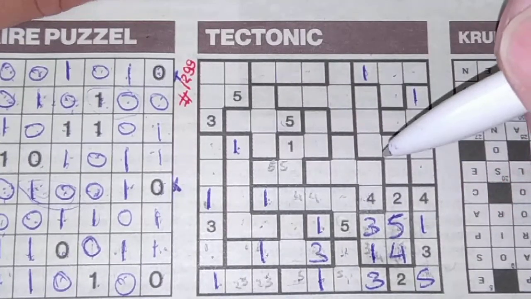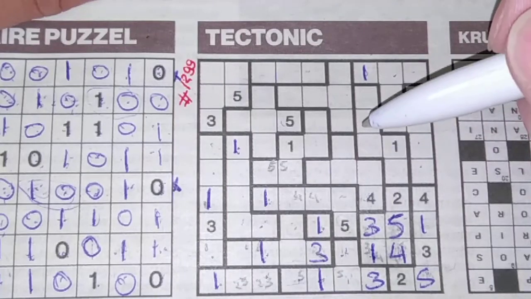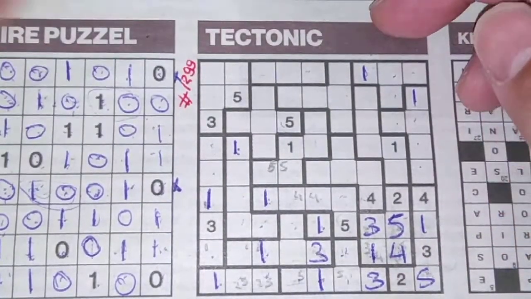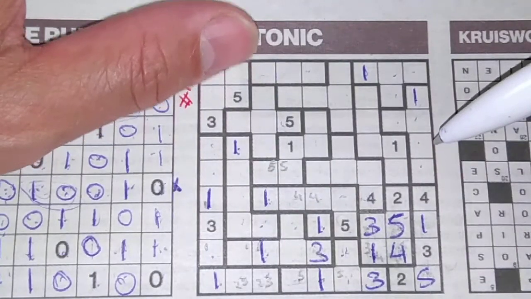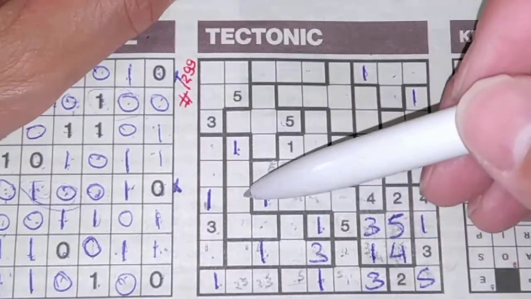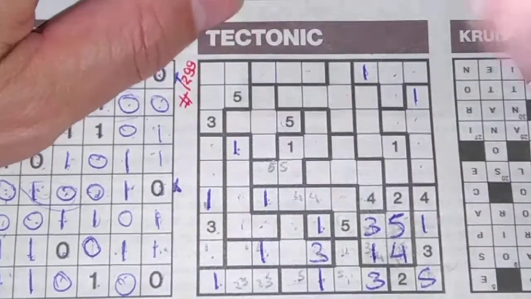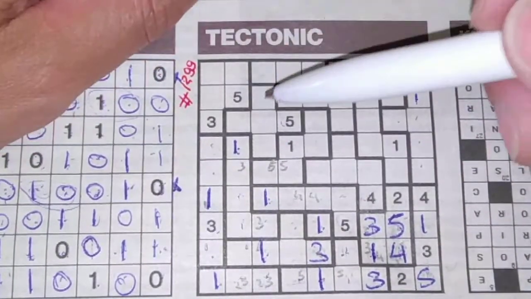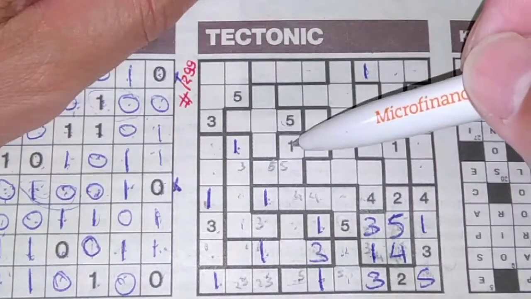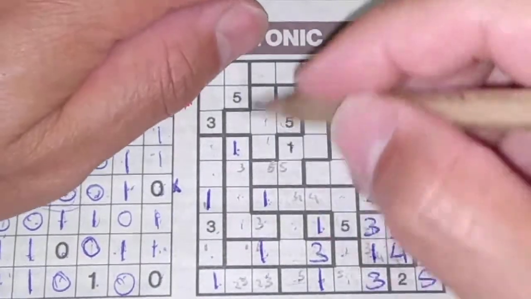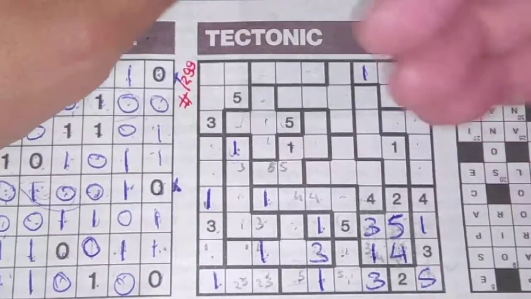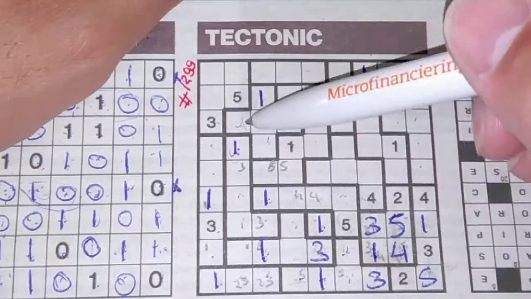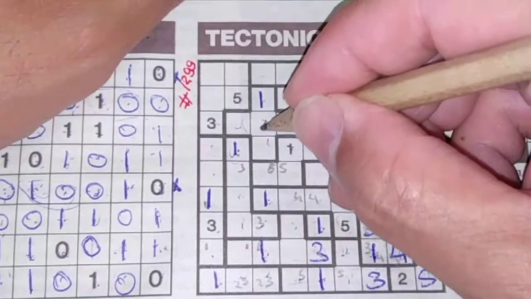We have a 3. These two boxes cannot be a 3. So the 3 could be here or could be there. We have a 1 here. These two boxes cannot be a 1, so the 1 goes here or there. We see here already a 1, so no 1 there. 1 should be here. The 3, we have a 3 here, so this box cannot be a 3. So the 3 could be here or there.